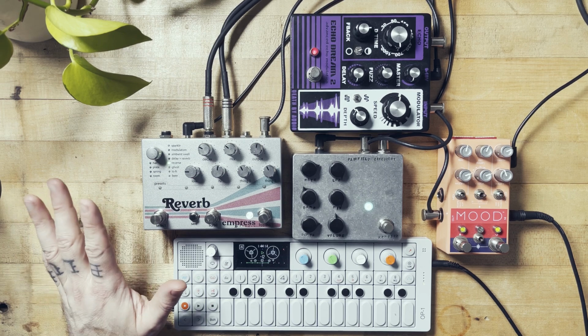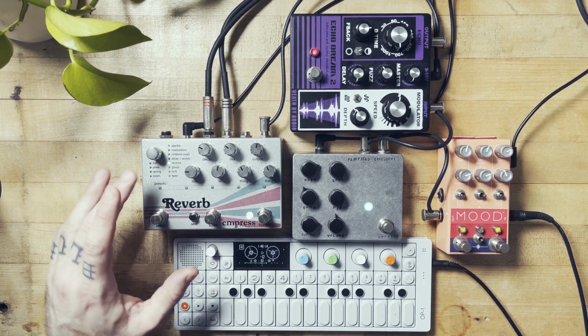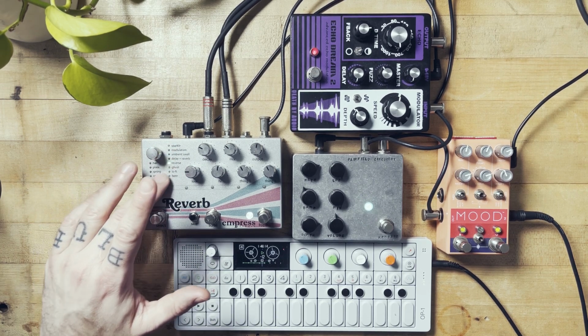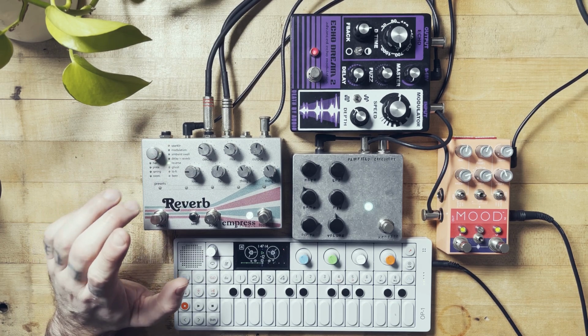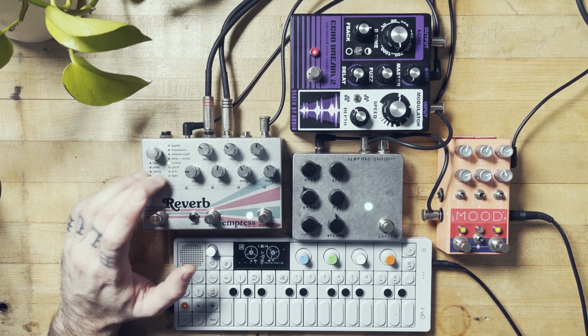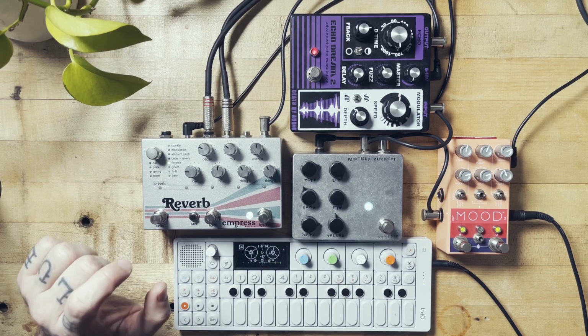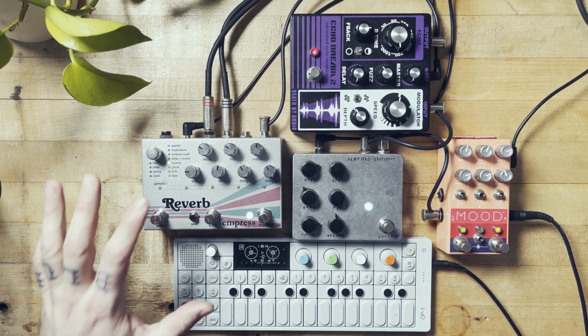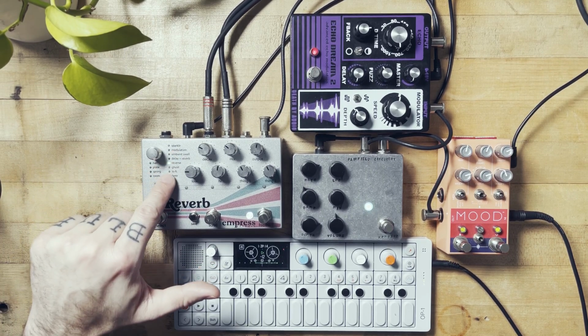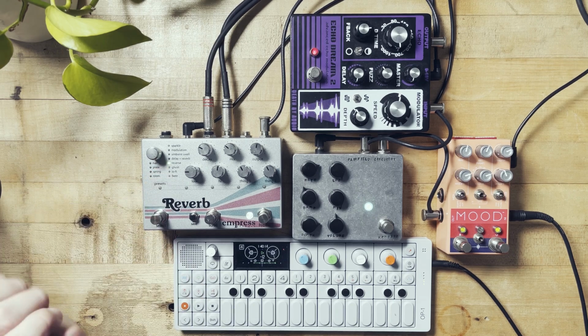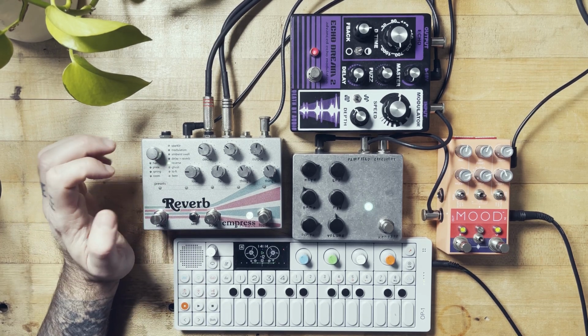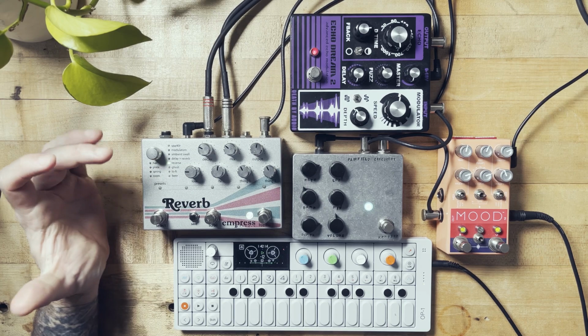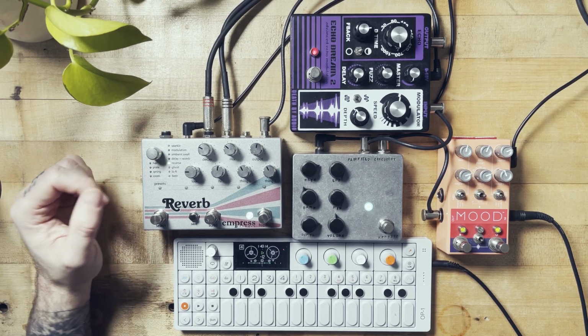Empress sounds amazing. Any of its... damn, today I'm forgetting all the words, but you'll forgive me. You guys know I'm Italian, so I'm trying hard. But any of the algorithms sounds amazing. I really like Reverse one because it creates this kind of ethereal quality.